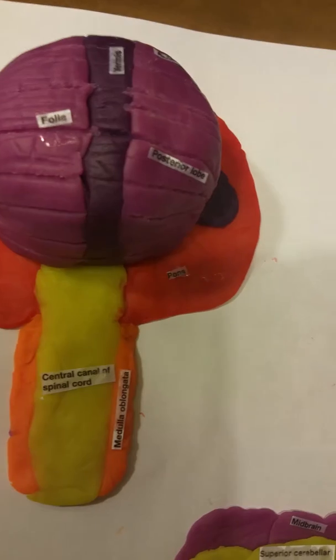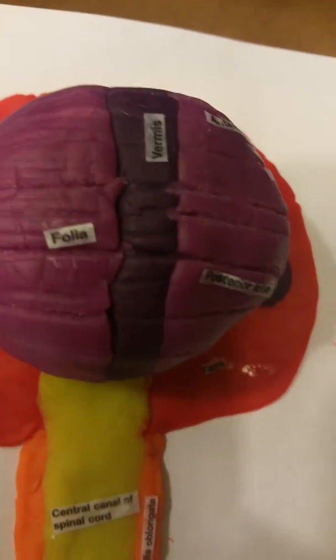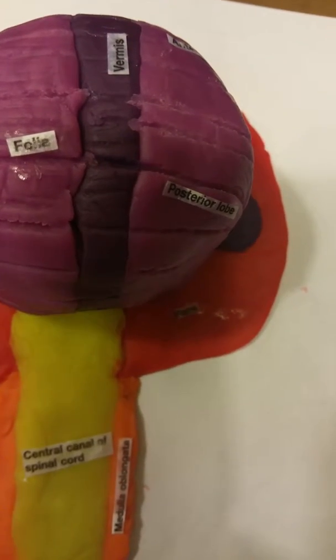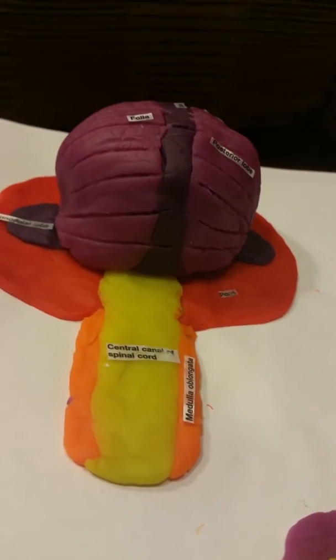It's composed of the two hemispheres, which are bridged in the midline by the vermis. We have the vermis there. The hemispheres extend laterally, which is sideways, and posteriorly, so that's why I tried to make it at least semi 3D.